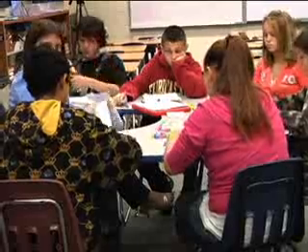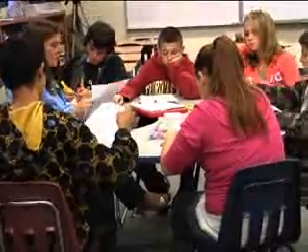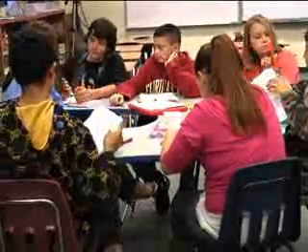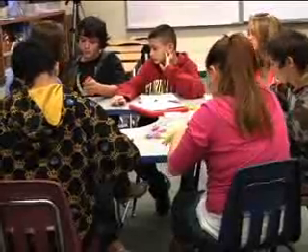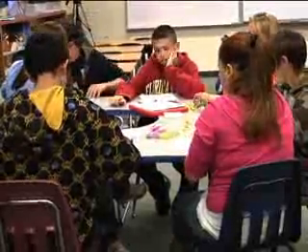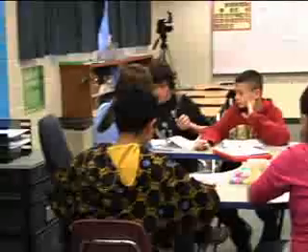Okay. Does everybody have all those things highlighted? All right. Yes. The theme of the story on this last page here, where it talks about the lesson that he learned from seeing his mom.